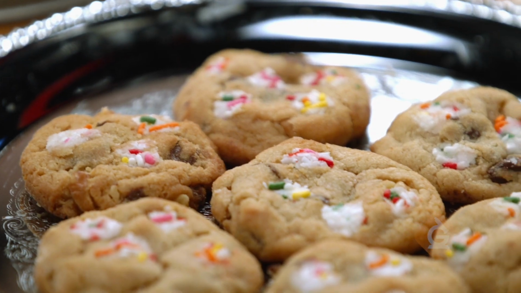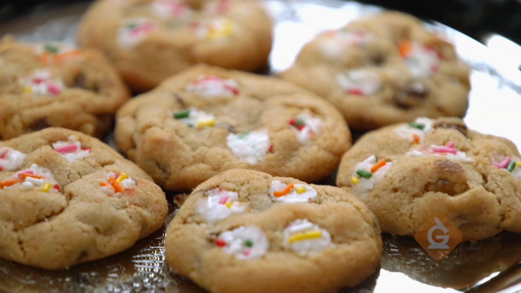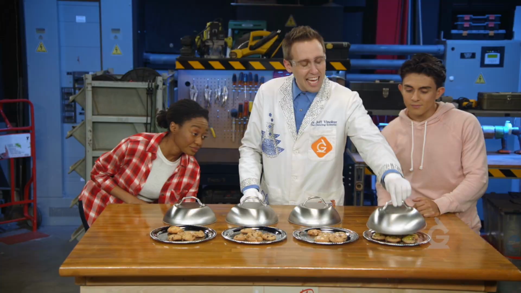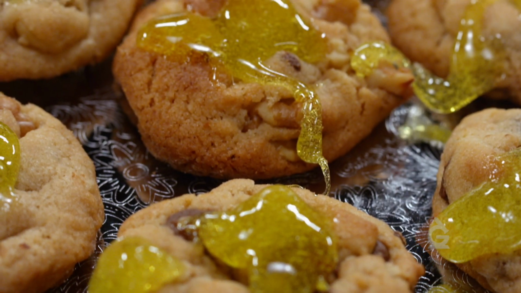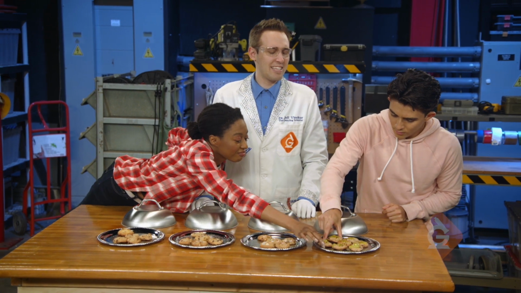This tastes great. Yeah, way better. Who knew that a mutation could actually make a cookie taste better? And in the last batch, we have a different mutation. This one, well, you try it before I tell you. Okay. Trust me.